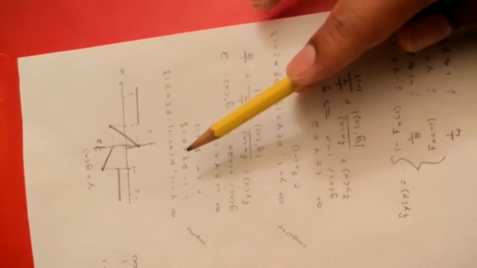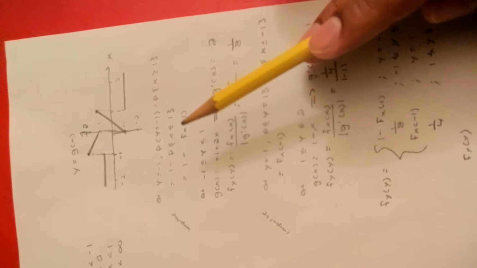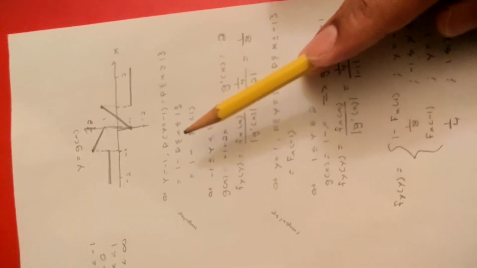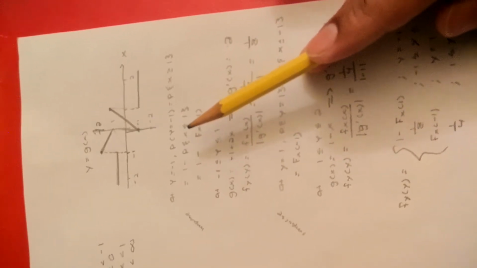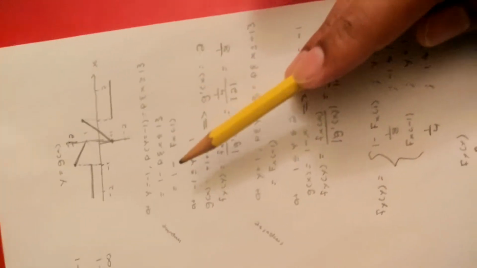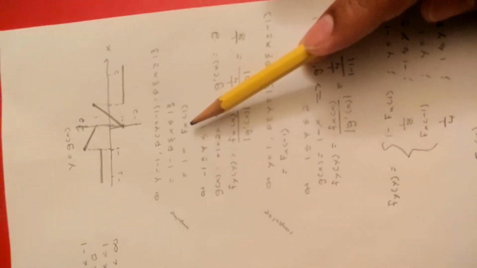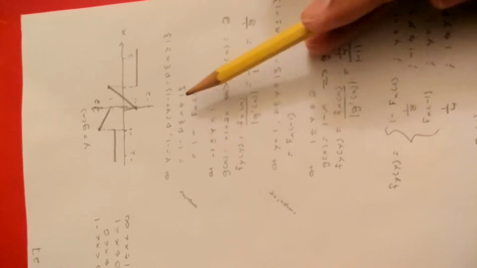That equals 1 minus the probability that the random variable x is less than or equal to 1, which equals 1 minus capital F of x of 1, meaning we're going to have an impulse at y equals -1.